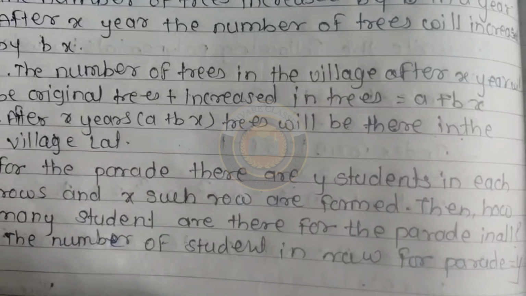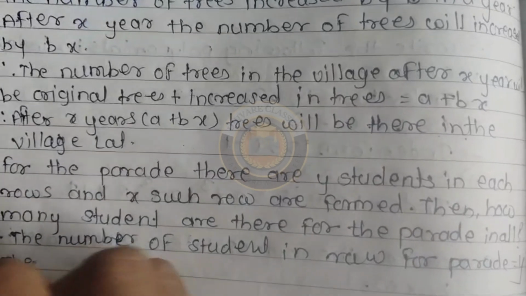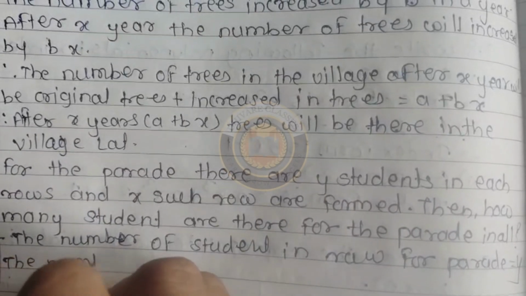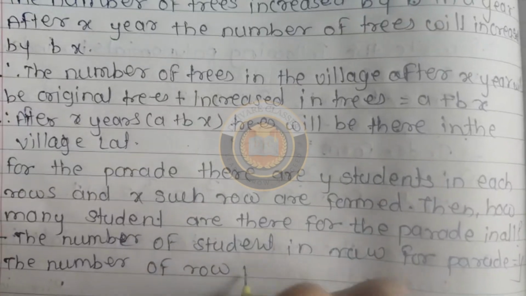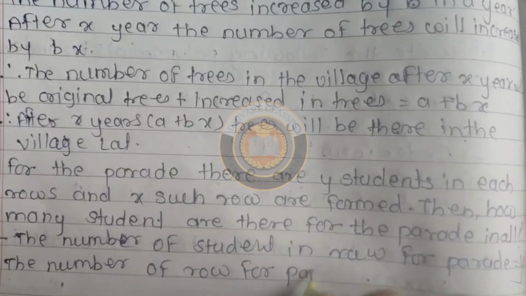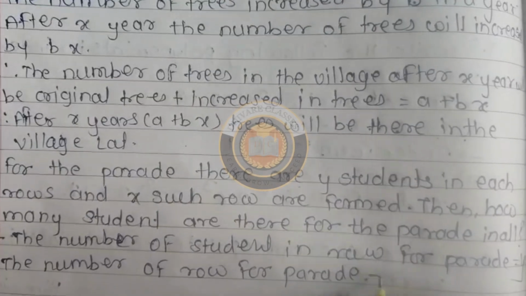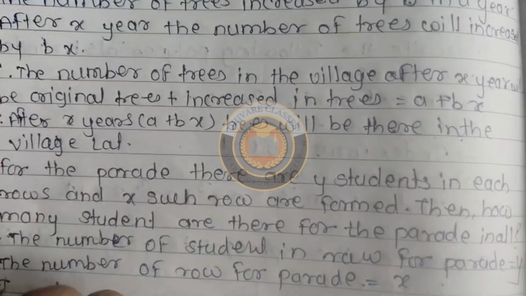equals y. The number of rows for the parade equals x.